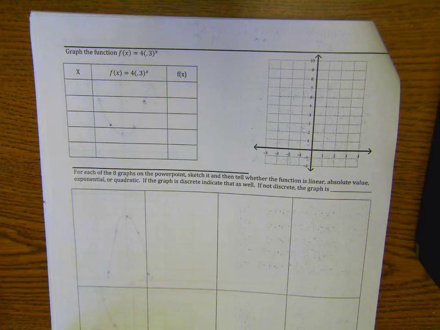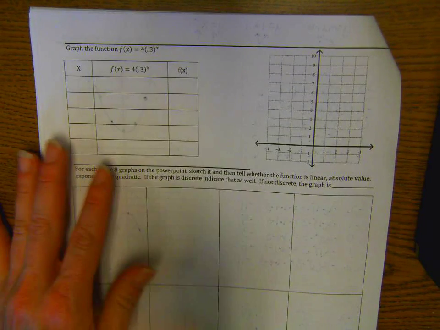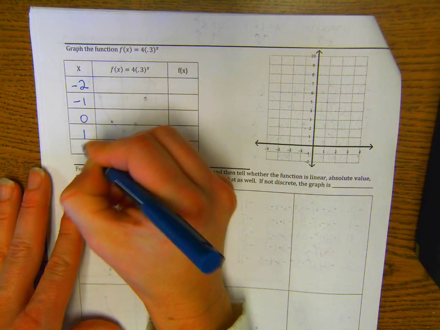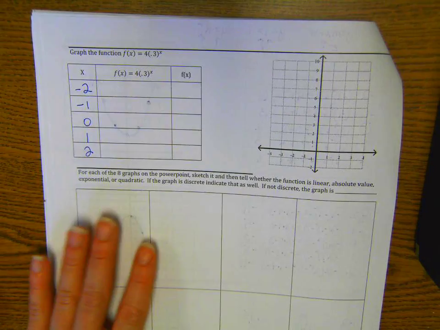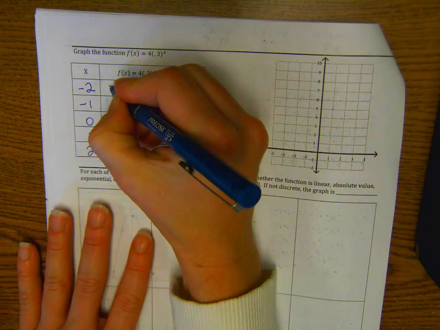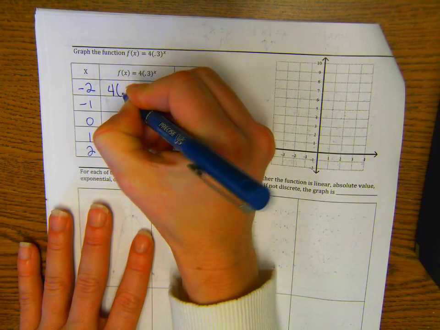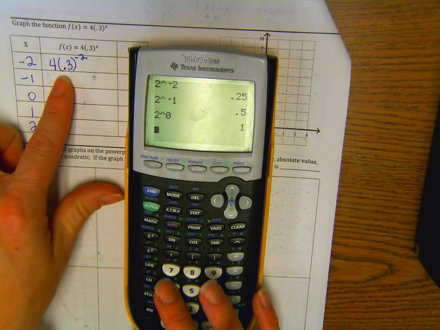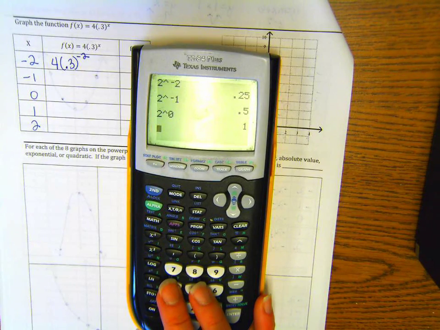Now, again, this is where you really need a calculator, guys. Okay? If you have a calculator, these aren't hard to do. Negative 2, negative 1, 0, 1, and 2. And I am just going to type those right in. I'd like you to do the same. Okay. So when I type this in my calculator, and you guys that have these kinds, need one, grab one. They do the same thing.